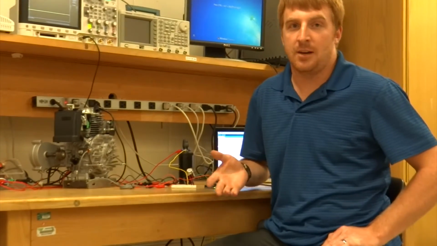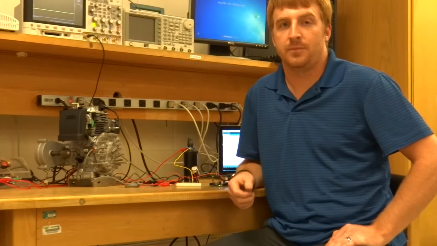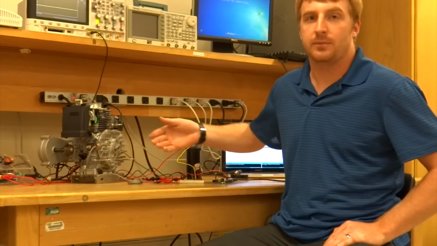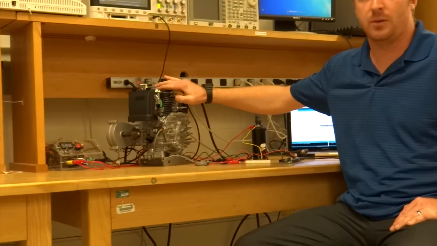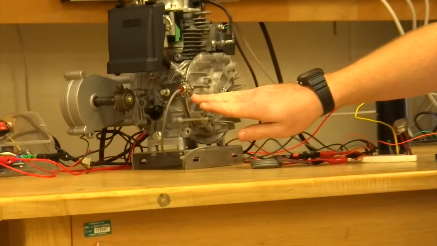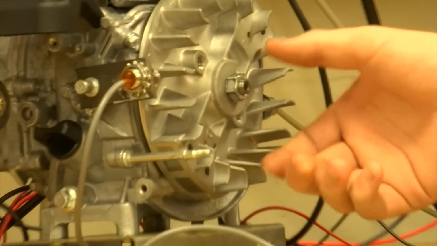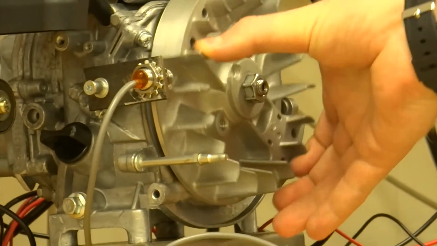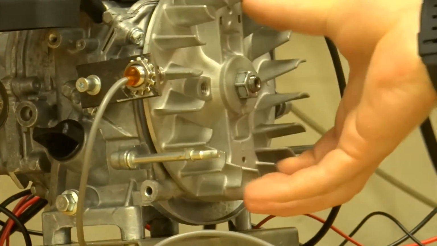I'd like to give you guys now an overview of our system. Right here, as you can see, is the engine that we worked on. This is our test subject. The sensors involved here are our Hall effect sensor, and we also have a magnet pair that's located on the flywheel.